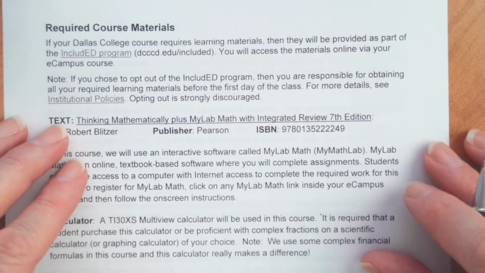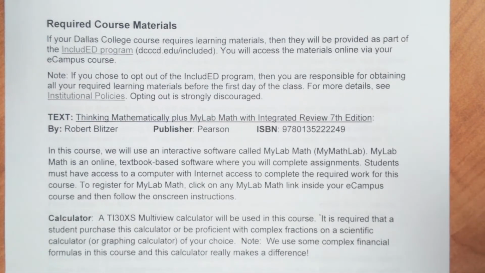Let's move on to required course materials. So basically, through Include Ed, the expense for paying for my math lab is paid as part of your tuition. So that's what we mean by Include Ed. You can opt out, but we strongly discourage it, and you'll find that you're not going to save yourself any money by doing so. You can see this is our textbook, which will be online. And as it says here, we're going to be using MyMathLab, which they call MyLab Math these days. It's an online textbook-based software where you'll be completing your assignments, including your tests. Students must have access to a computer with internet access to complete the required work for this course. So it's very important that you can get online and complete assignments.